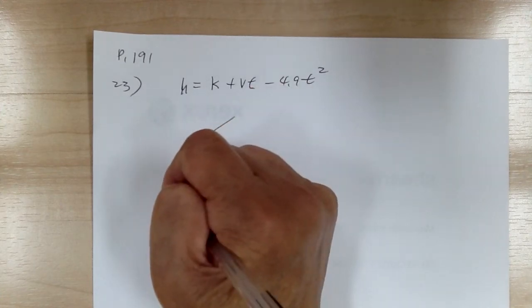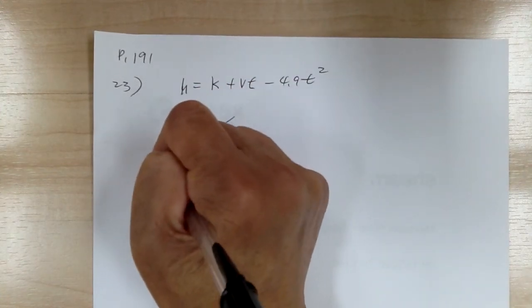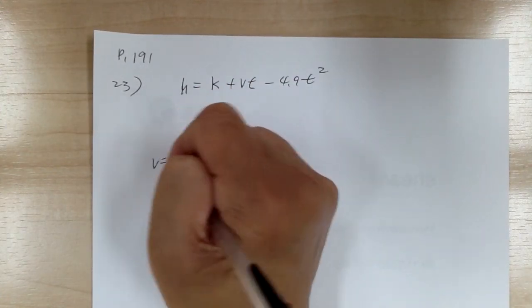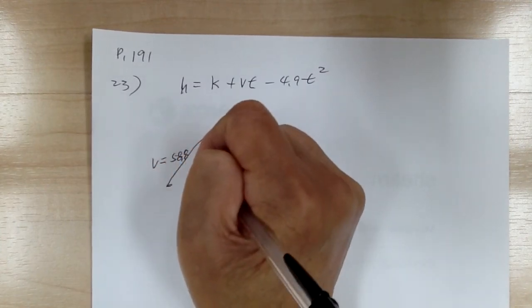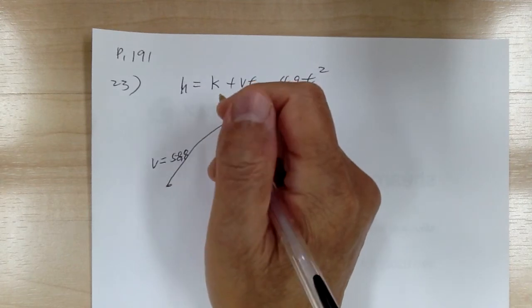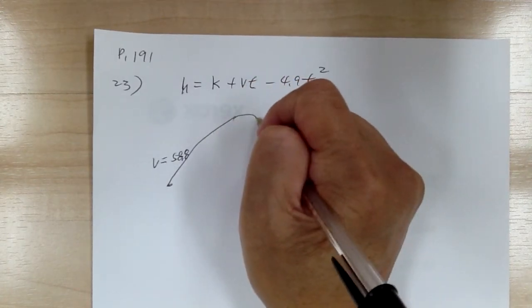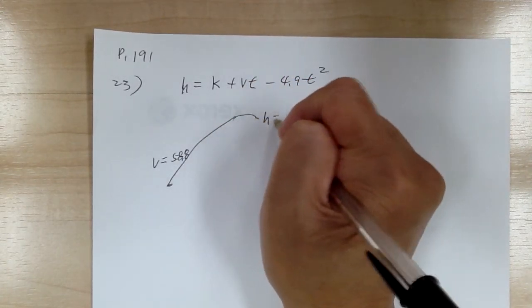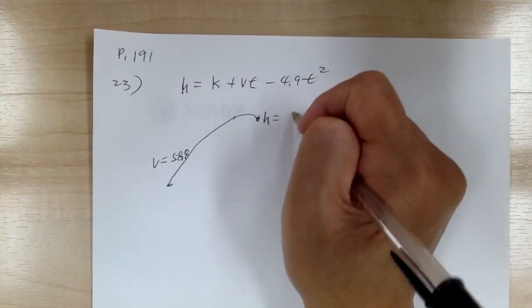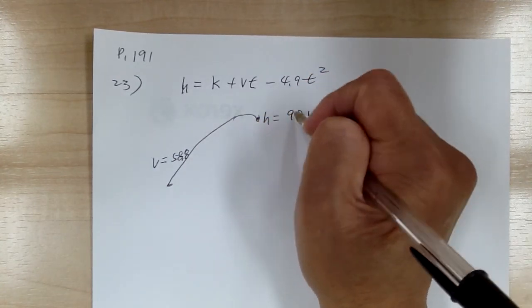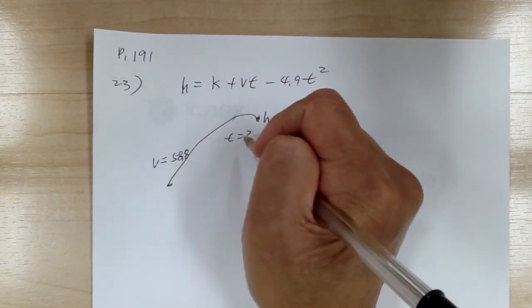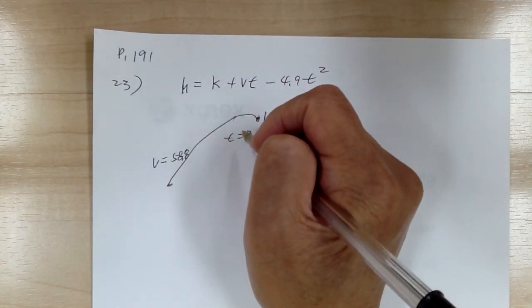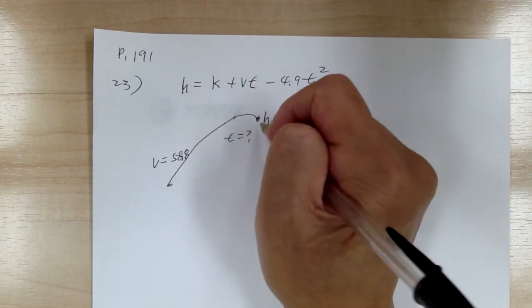with upward velocity. So v equal to 58.8. Okay, after how many seconds would the height be equal to 98 meters above the ground? So you're looking for t. Okay, and it says explain the significance of 2 answers.